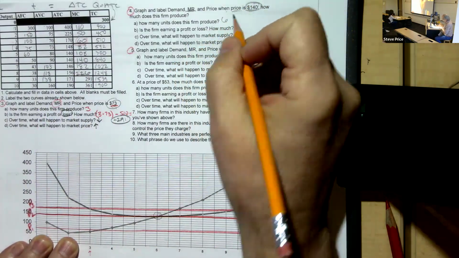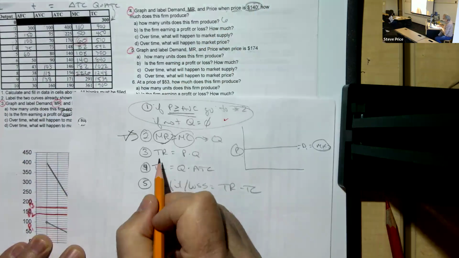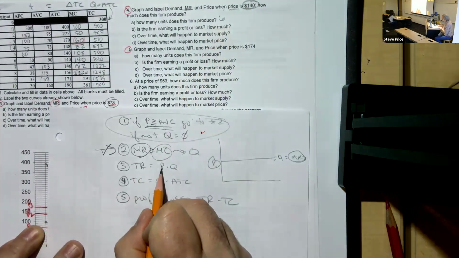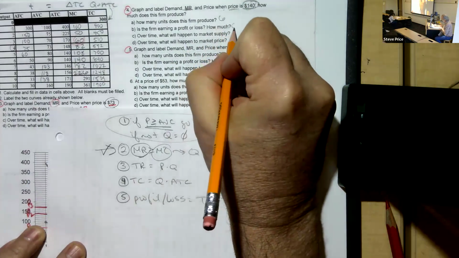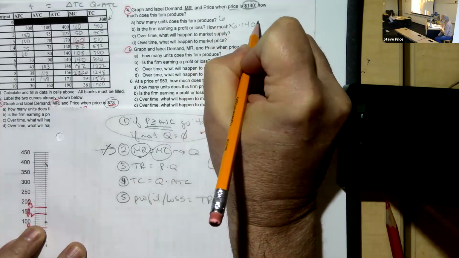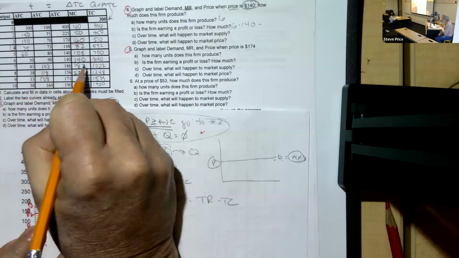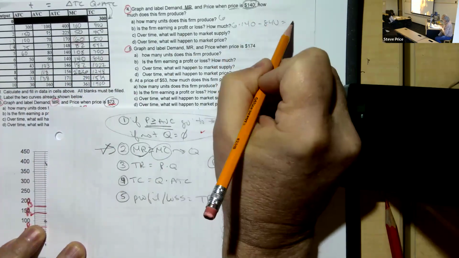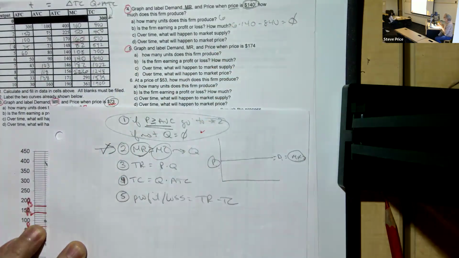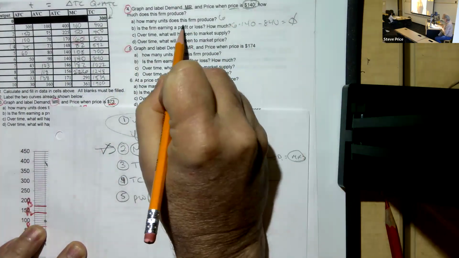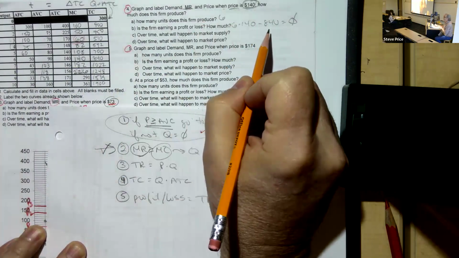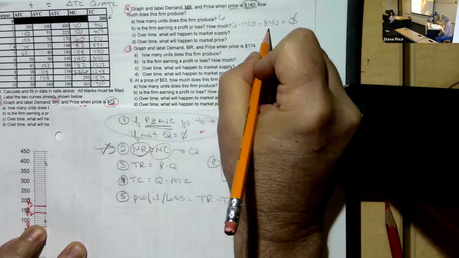And then total revenue minus total cost. So total revenue is 6 times 140, subtracting our total costs, which are 840. And we do that math, then we get a 0, right? And so the profit is 0. We need to say here that this is a normal profit.